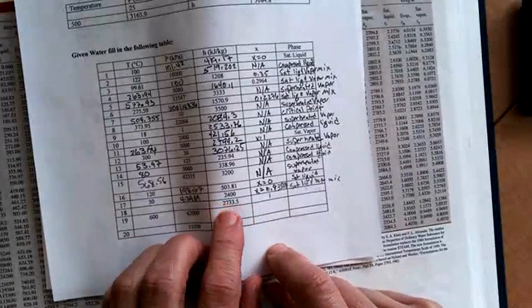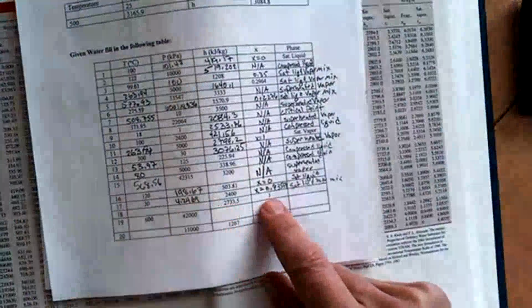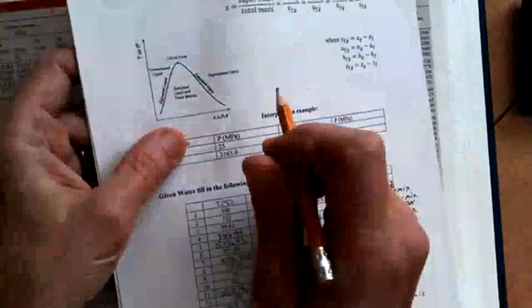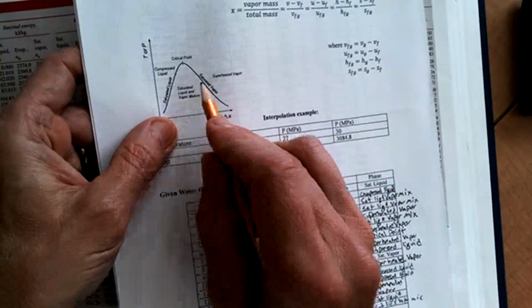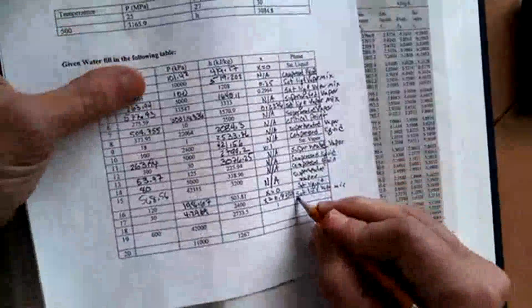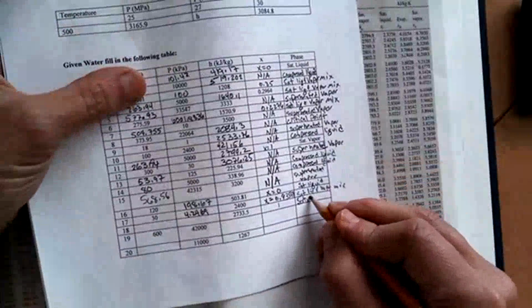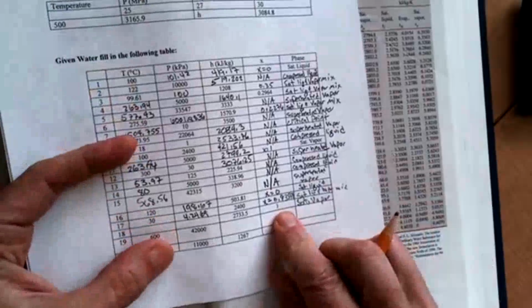Let's do the next one, which is problem 18. We're told that the enthalpy is 2733.5 and that the quality is 1. So that means we're right here in the saturated dome, all the way across, 100% across the saturated dome with a quality of 1. So we're a saturated vapor, and I could write that in right off the bat. Sat vapor.